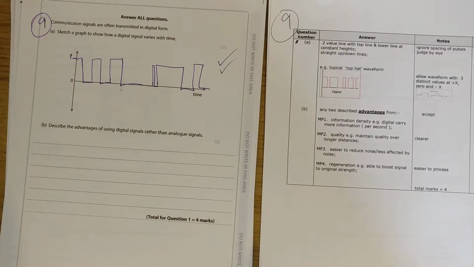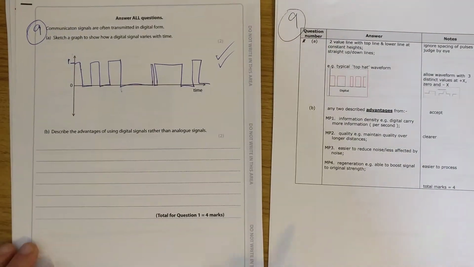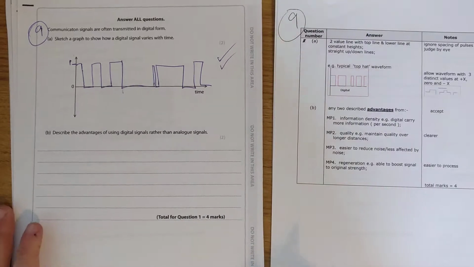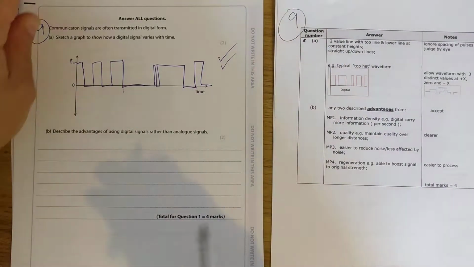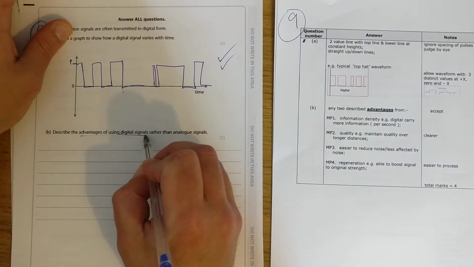What are the advantages of using digital signals rather than analog? We spent a lot of time on this, so I hope that you got this right. I think most people got 1 or 2 marks out of this. No one got 0 marks. So the advantages of using digital signals rather than analog.